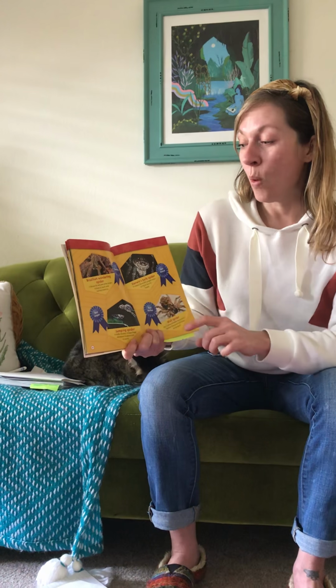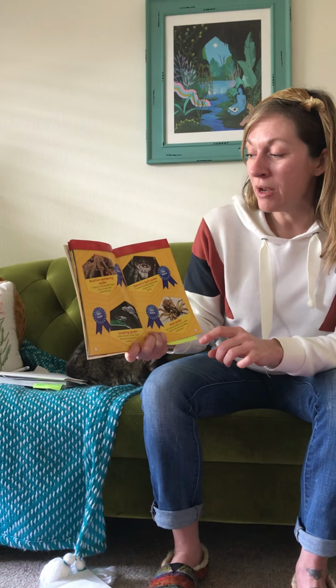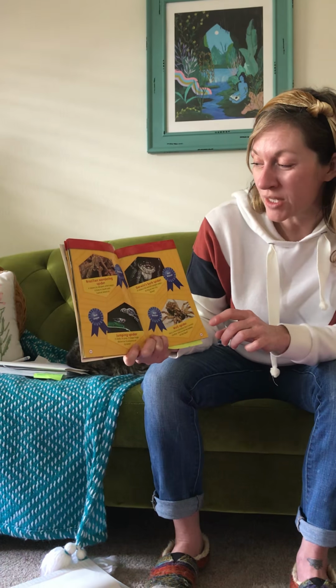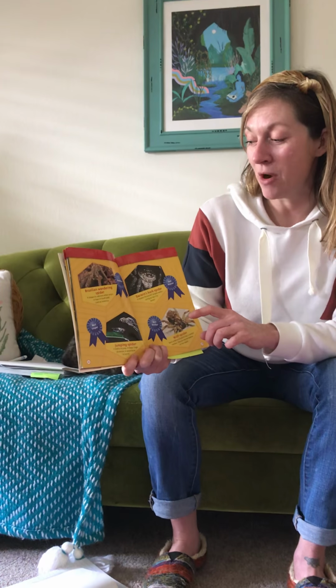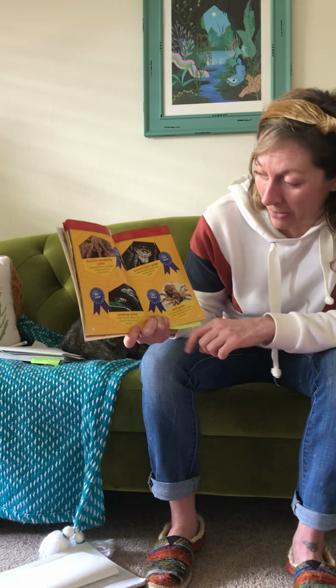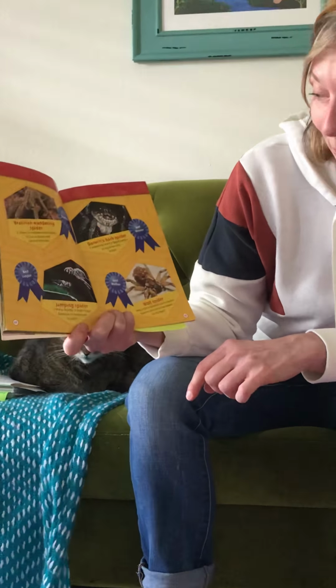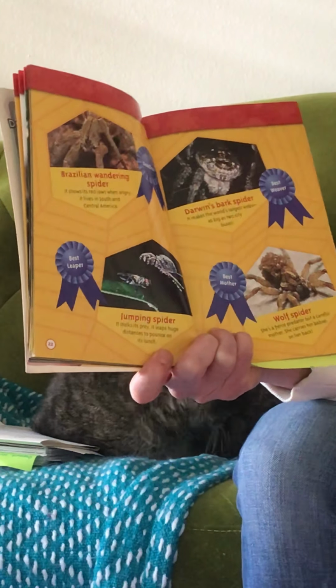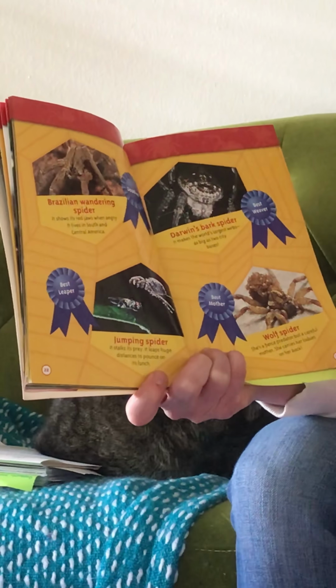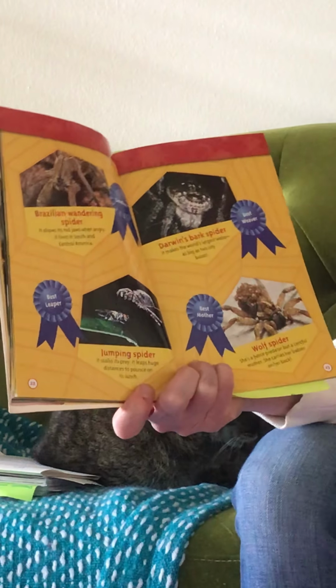The Brazilian wandering spider. It shows its red jaws when angry, and it lives in South and Central America. This says deadliest. So the Brazilian wandering spider, maybe one of the deadliest spiders out there. Best leaper, jumping spider. It stalks its prey. That means it quietly sneaks up behind its prey.